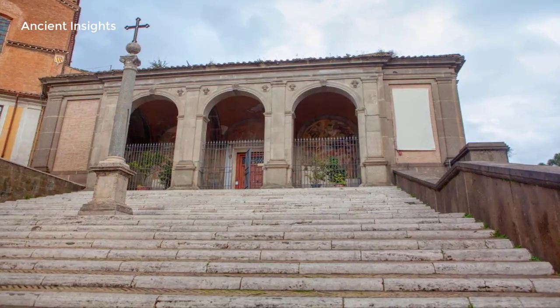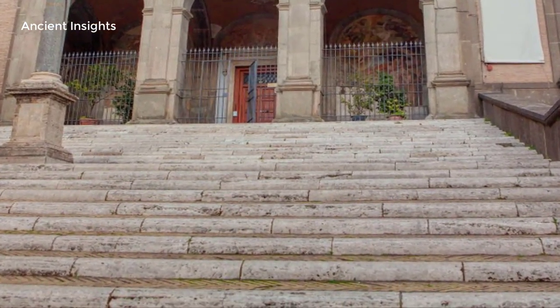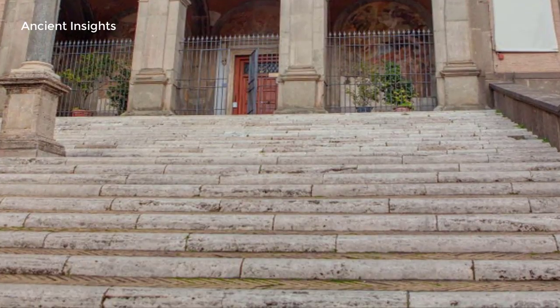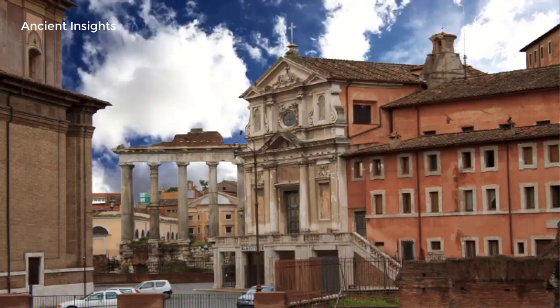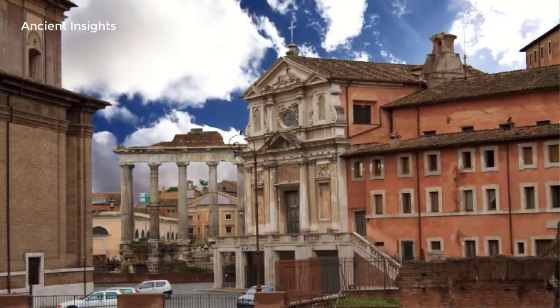Located between it and the Tabularium, or record house, was a flight of stairs leading to the arx of the Capitoline, known as the Gemonian Stairs. The Church of San Giuseppe dei Falegnami now stands above the Mamertine.